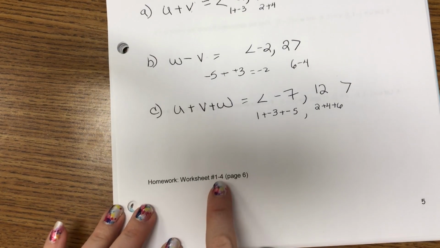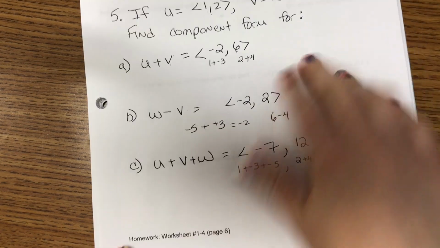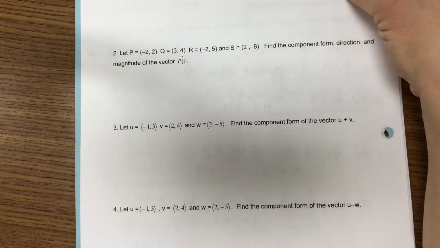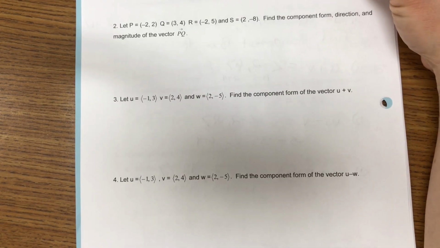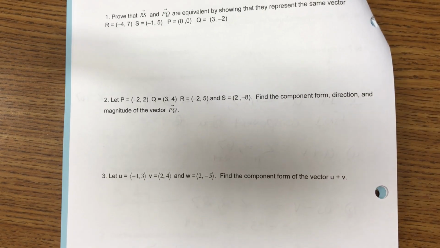Okay, so your homework is page 6, numbers 1 through 4. So here are your 4 homework problems. Don't forget to check your answers in Drive.